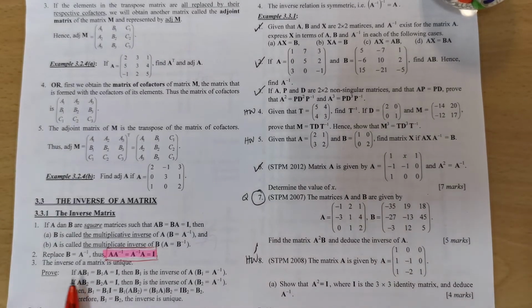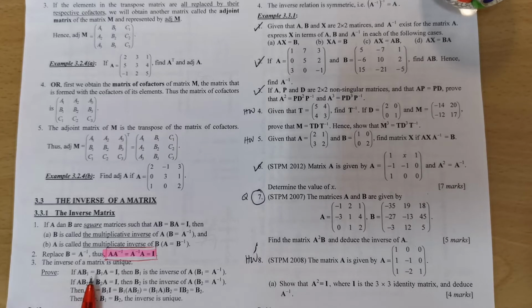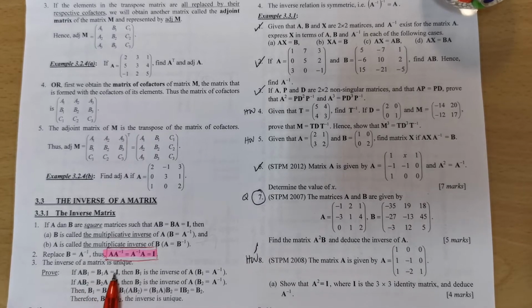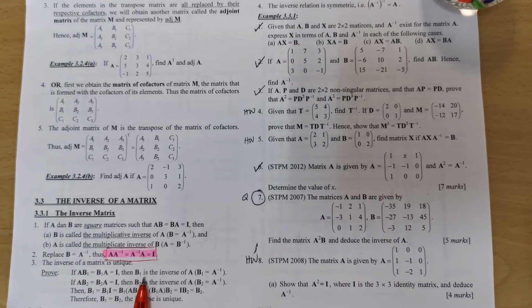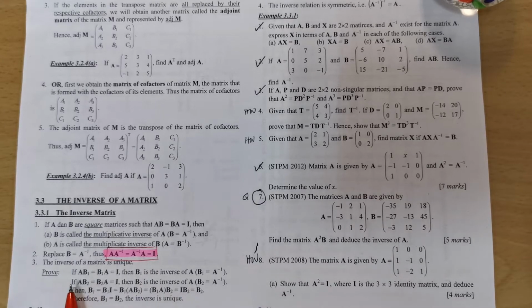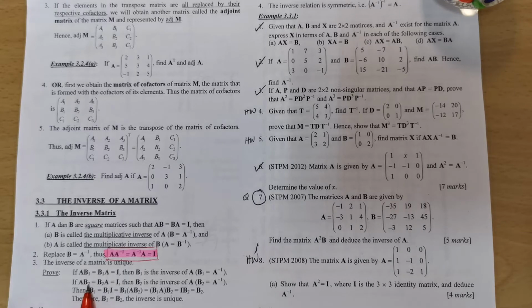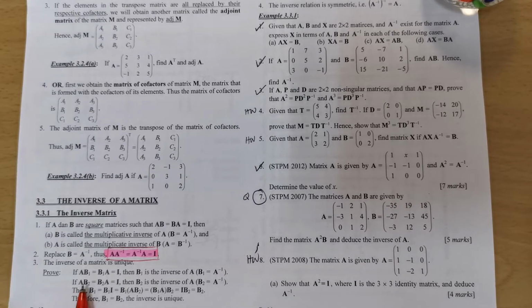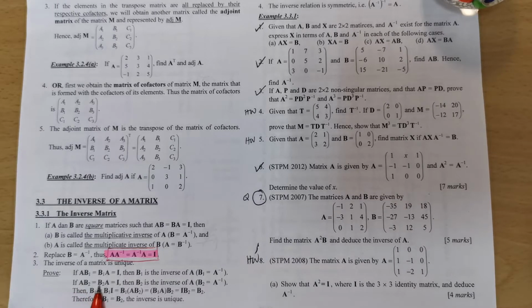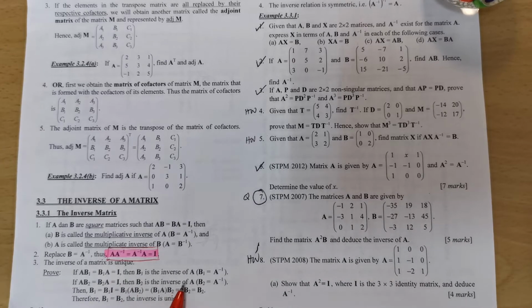Let's say A multiplied by B1 is the same as B1 multiplied by A, equals I, so B1 is the inverse. Let's assume B2 is another matrix. When A multiplied by B2 is the same as B2 multiplied by A, also equals I, so B2 is also an inverse of A, right?